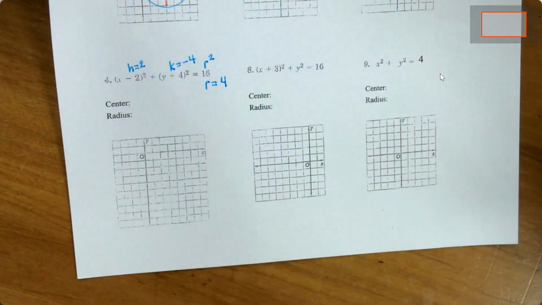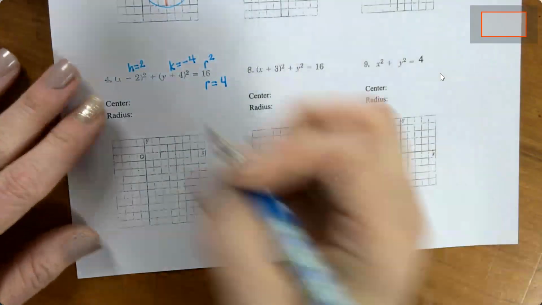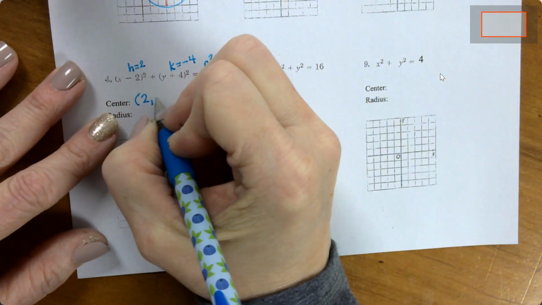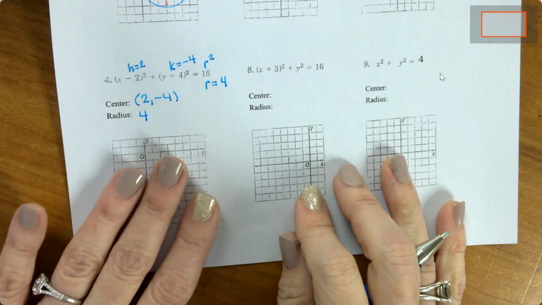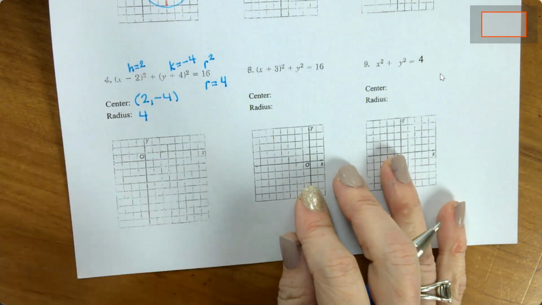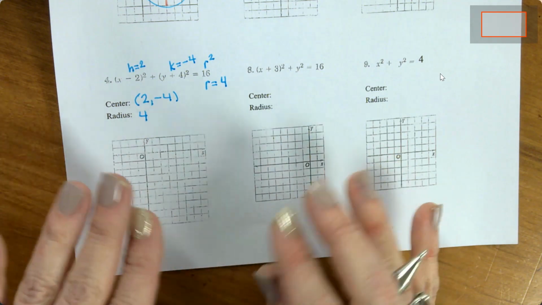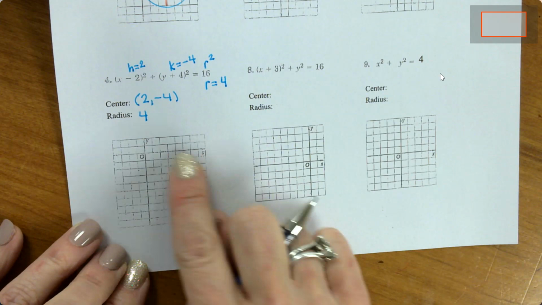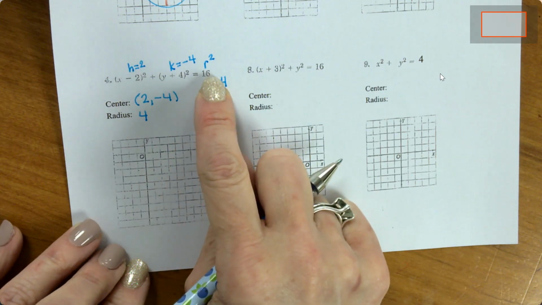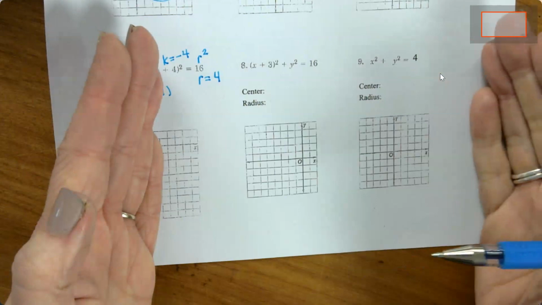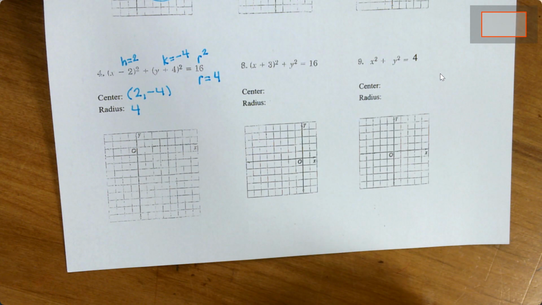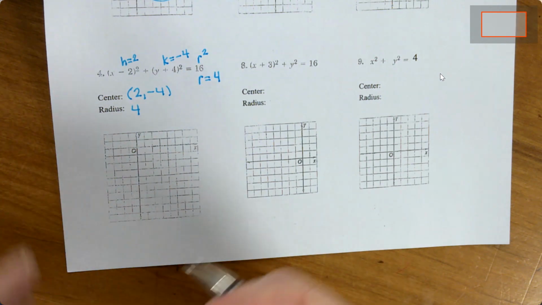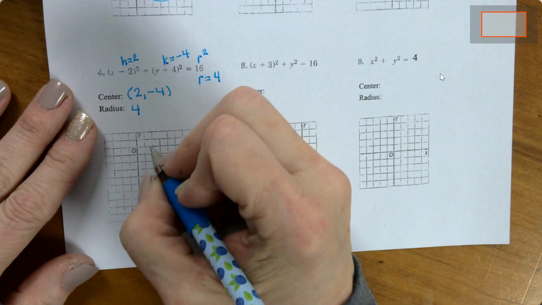1, 2, 3, 4. I'm really sorry these graphs are so faded. I need to change them. So (2, -4) is here, and then my radius is 4 units. So 1, 2, 3, 4, in each direction. And this just helps me line up my compass. So line up your compass, find the circle. There we go. And there you go. Your circle, neat, clean, pretty, and efficient.